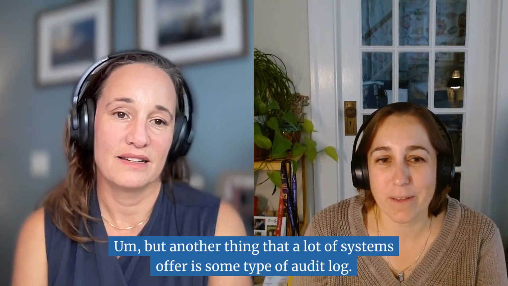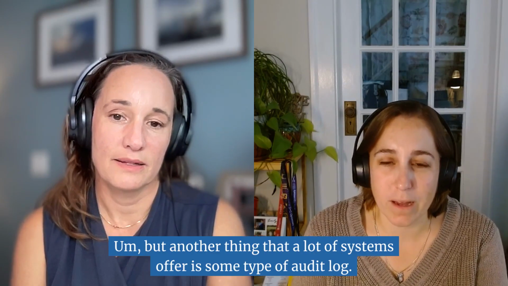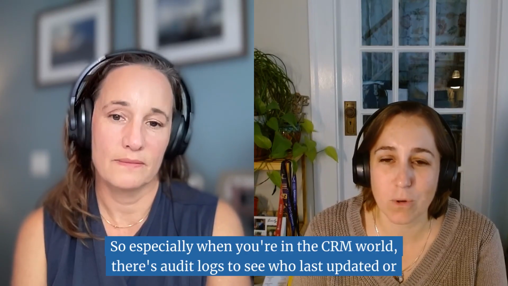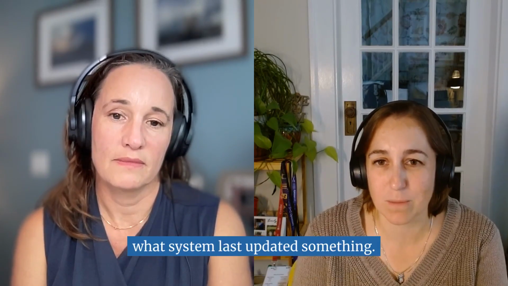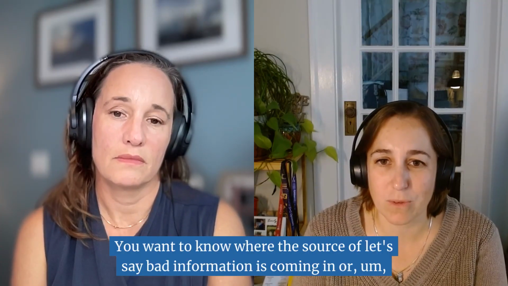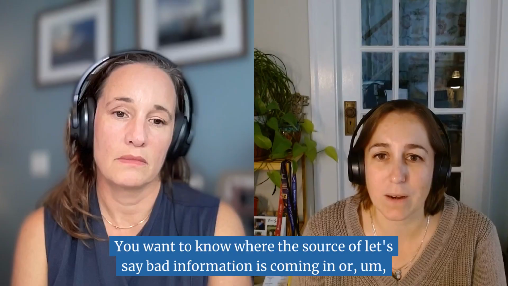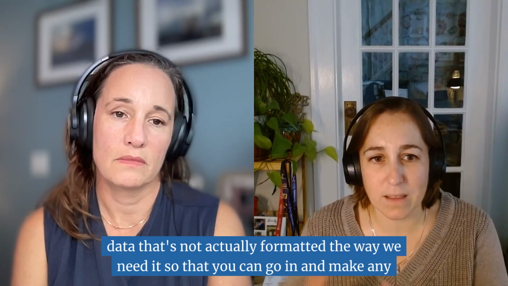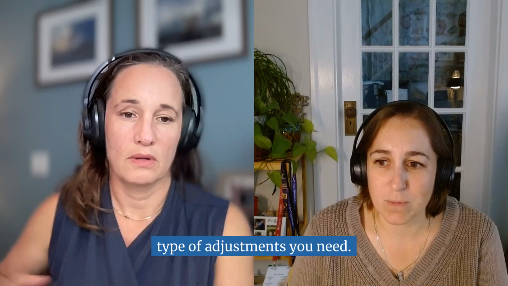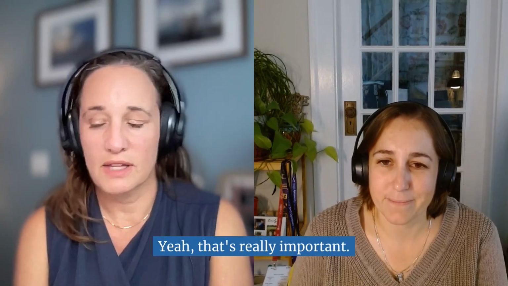Another thing that a lot of systems offer is some type of audit log. Especially in the CRM world, there are audit logs to see who last updated something, or what system last updated it. That's really important. You want to know where the source of bad information is coming from, or data that's not formatted the way we need, so that you can go in and make any adjustments you need.